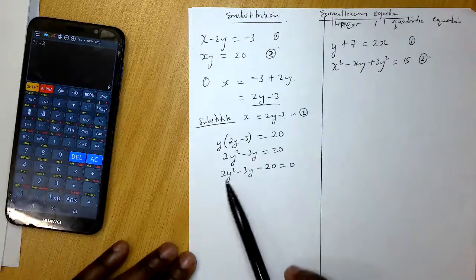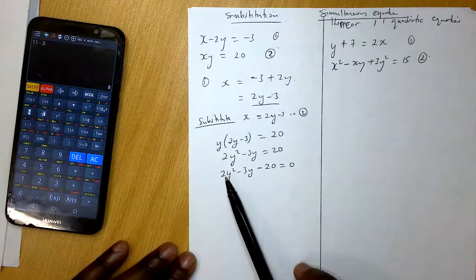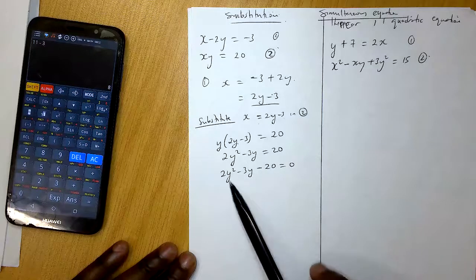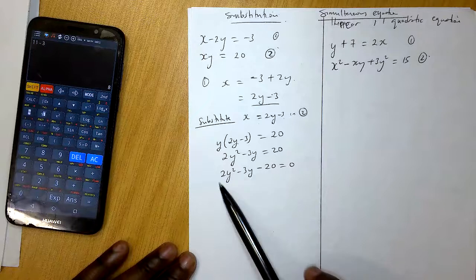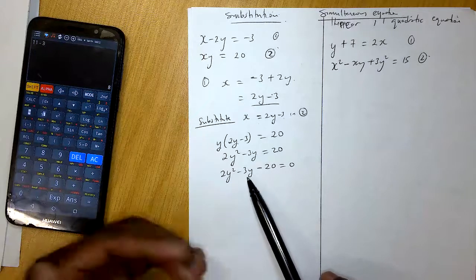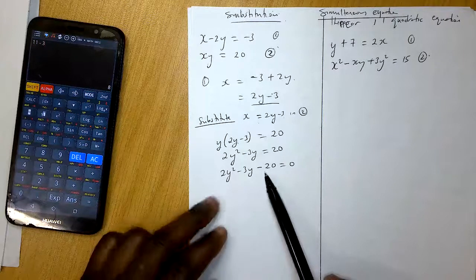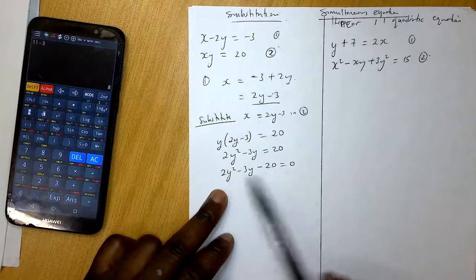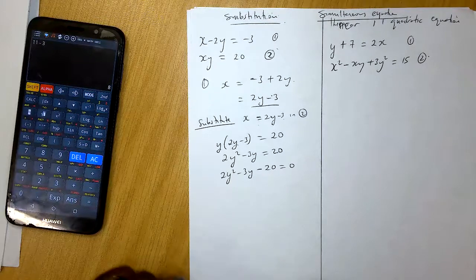Look now at what we have: you've got a trinomial equation, where you need to use either the factoring method or the quadratic formula. So as you can see here, can we find some factors to work with here?